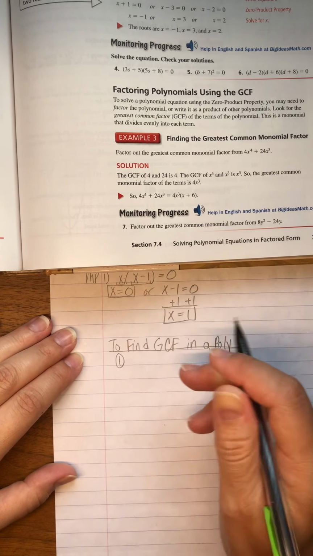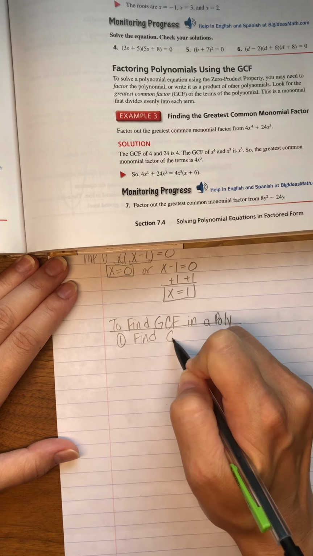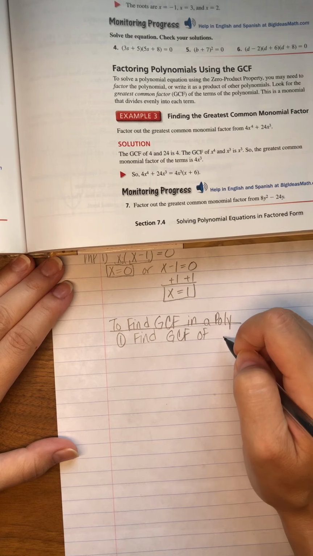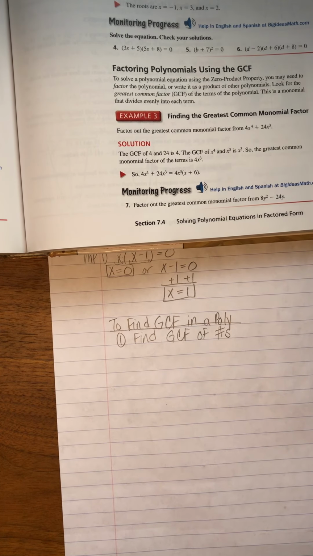the first thing that you want to do is you want to find the GCF of the numbers. Finding the GCF of the numbers should be pretty straightforward. You should be able to find the greatest common factor of just any two numbers. So for example, if the numbers were 4 and 12, the greatest common factor would be 4. You're finding the biggest factor that is able to be divided into both of those terms.